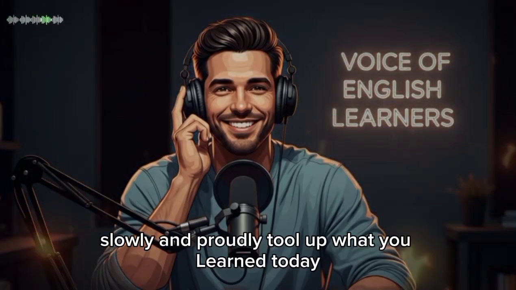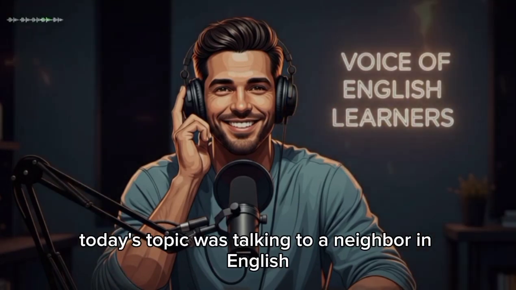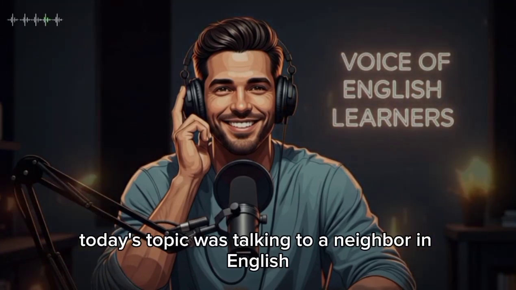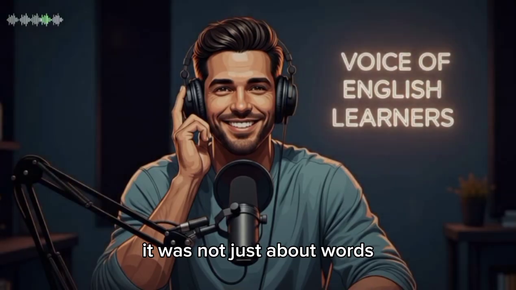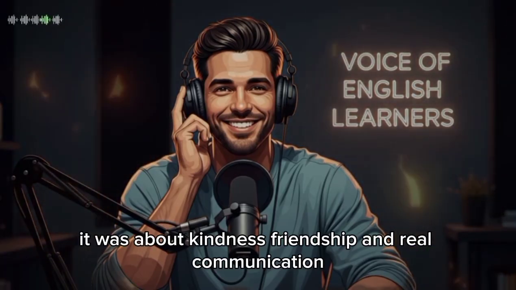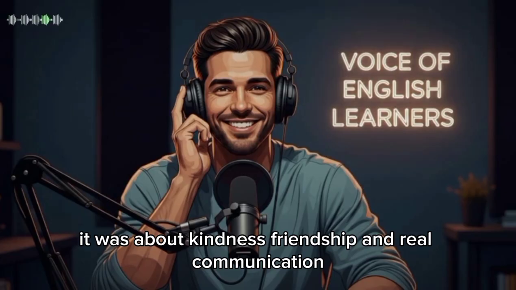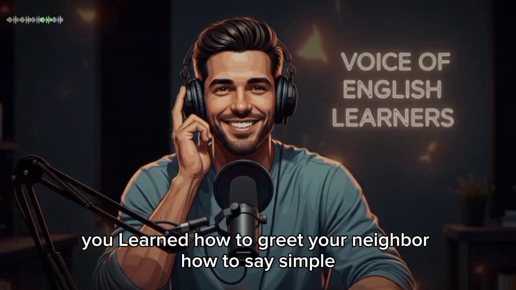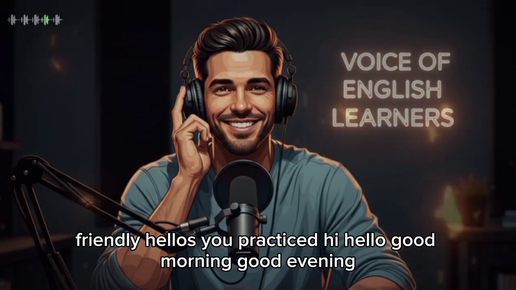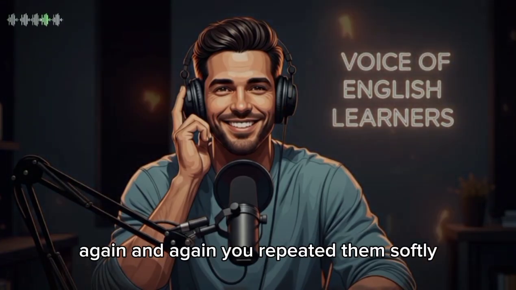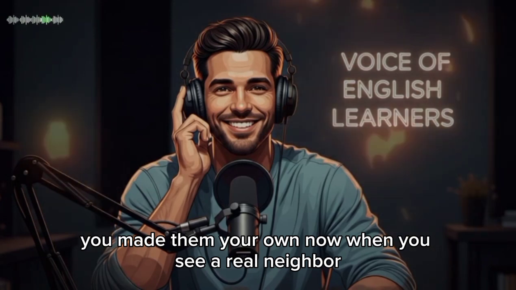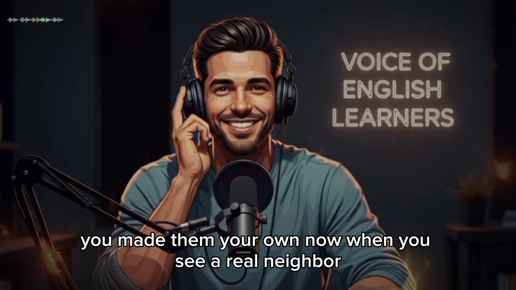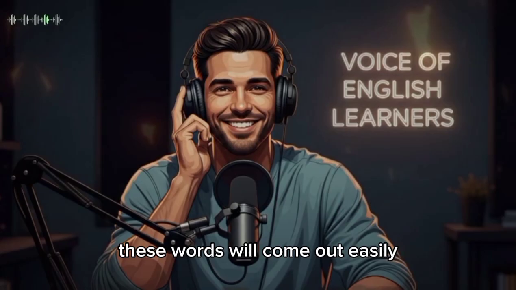Tulip, what you learned today. Today's topic was talking to a neighbor in English. It was not just about words. It was about kindness, friendship, and real communication. You learned how to greet your neighbor, how to say simple, friendly hellos. You practiced hi, hello, good morning, good evening, again and again. You repeated them softly. You made them your own. Now, when you see a real neighbor, these words will come out easily.